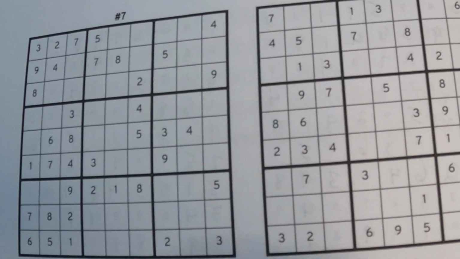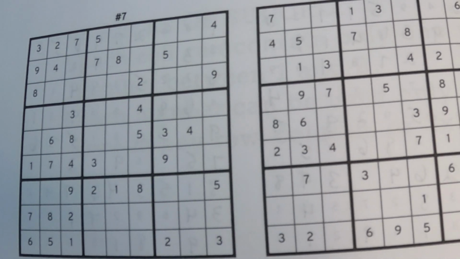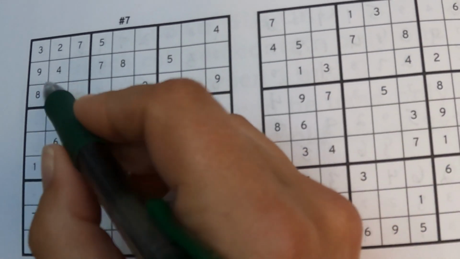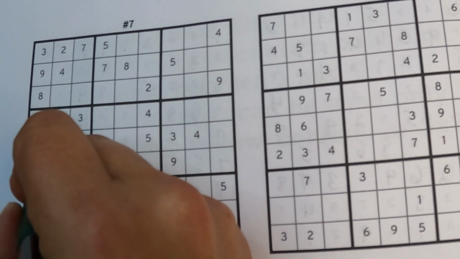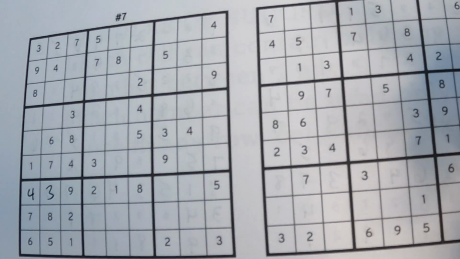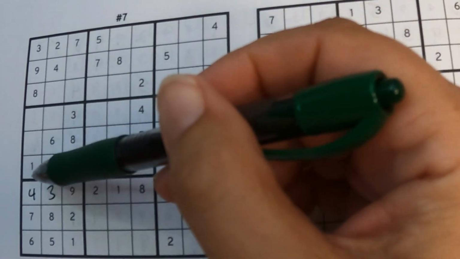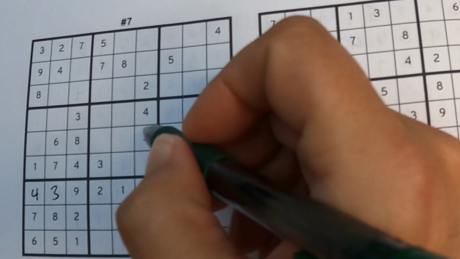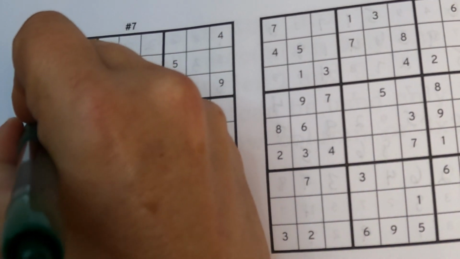Today we're doing puzzle number 7. If we start with this box, we're missing 3 and 4. We've got a 4 here, so 3, 4. For this column now, we're missing 2 and 5. We've got a 5 here, so 2, 5.